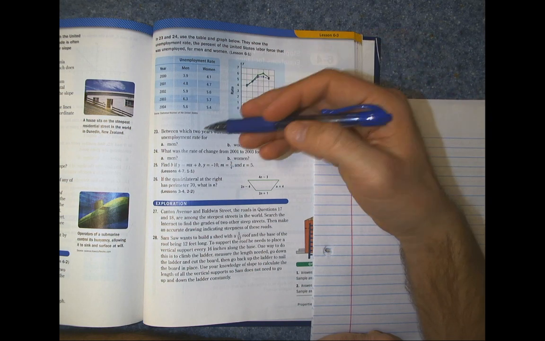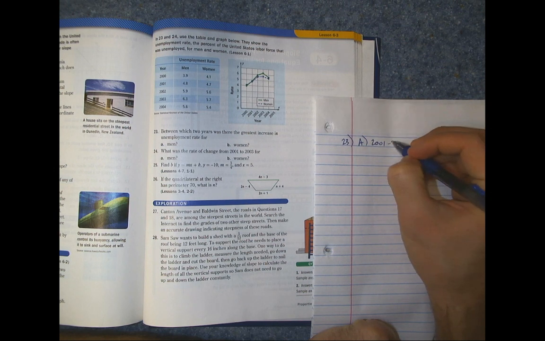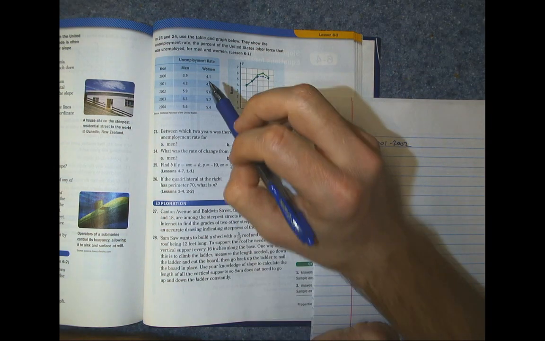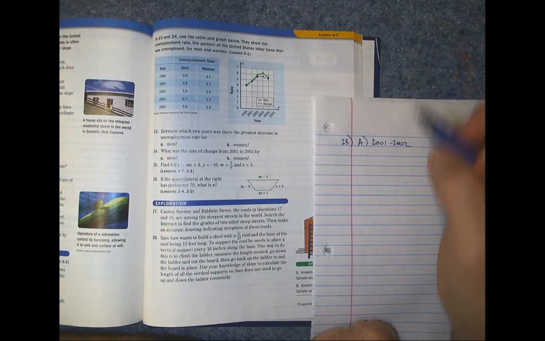So sure enough, the greatest increase was between 2001 and 2002. You can see that in the chart, just running the numbers. You can also see it on the graph. That's going to be the steepest point.